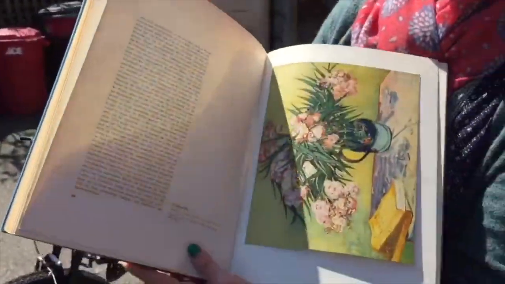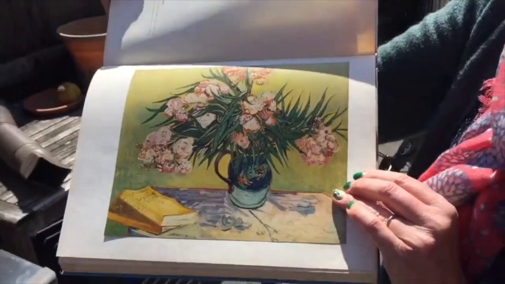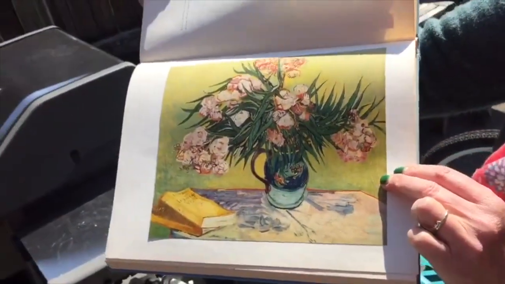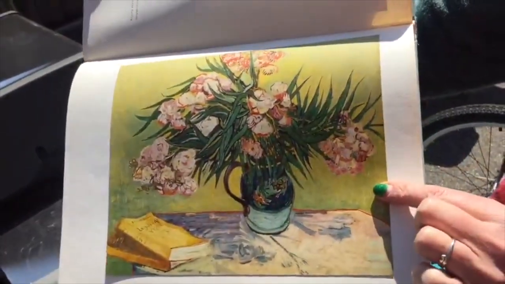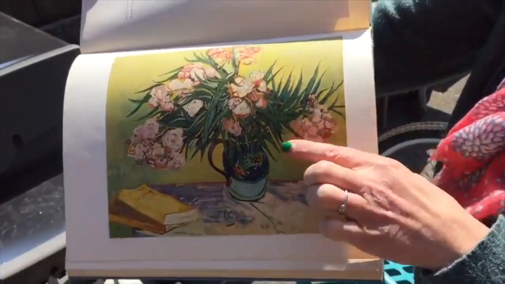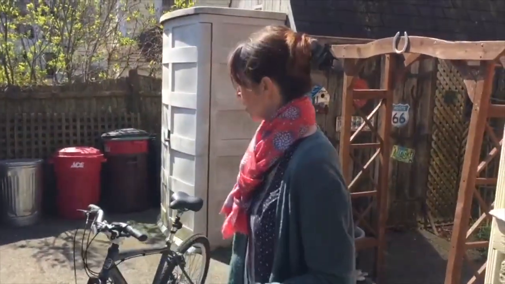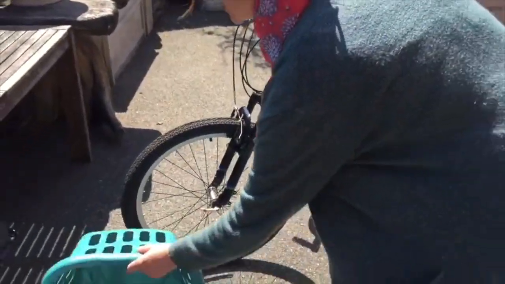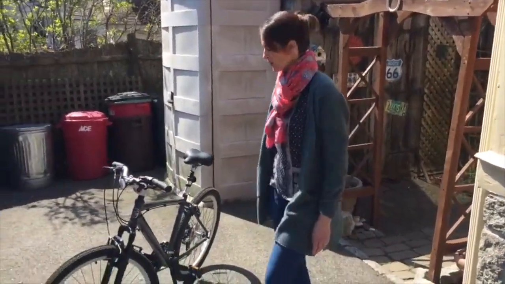Similarly, in this still life, also by Van Gogh, of flowers, there is specific thought as to how the background interacts with the objects themselves and how some parts of the objects touch the edge to create interesting areas of negative space. So today we're going to use an object that hopefully you all have at home, a bicycle, and the sunshine to create an interesting drawing about negative space.